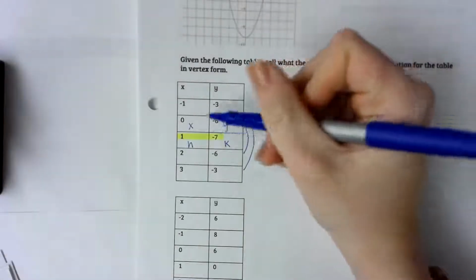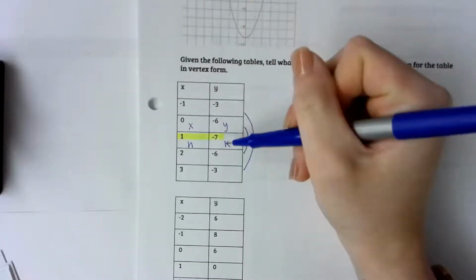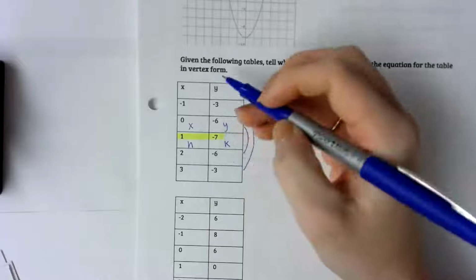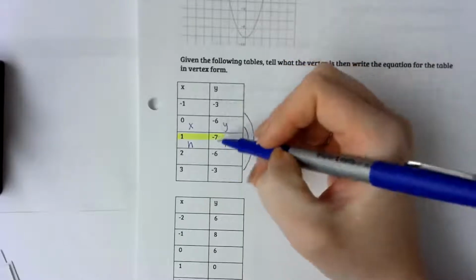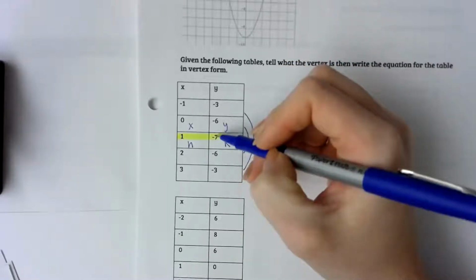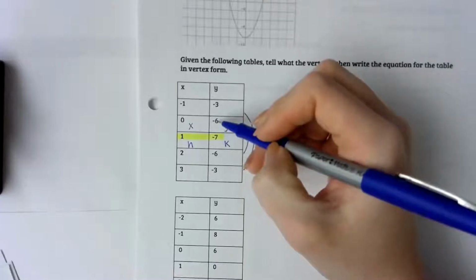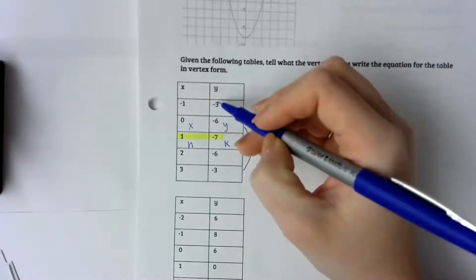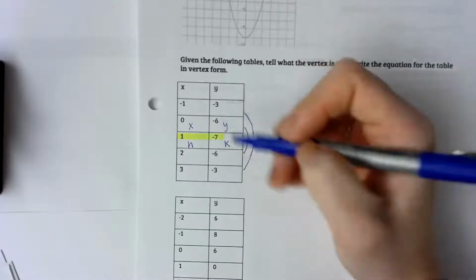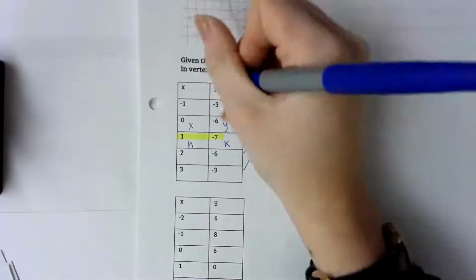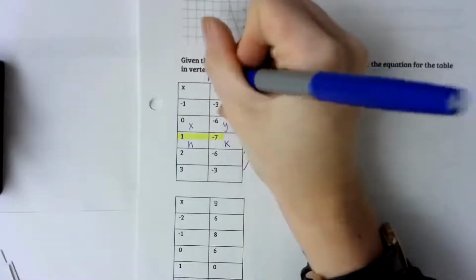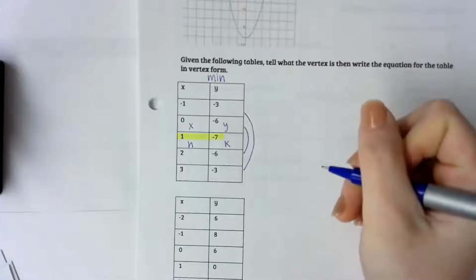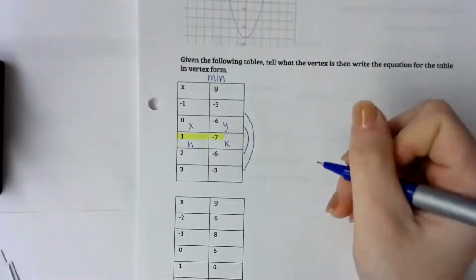And now let's figure out if this is a max or a min point. So still looking at our y values, if I'm looking at this -7, then -6 is bigger than -7, and then -3 is bigger than that. So if they're getting bigger, that means that this is a min, because that's our smallest point. Where if they were getting smaller, that would be your max point.